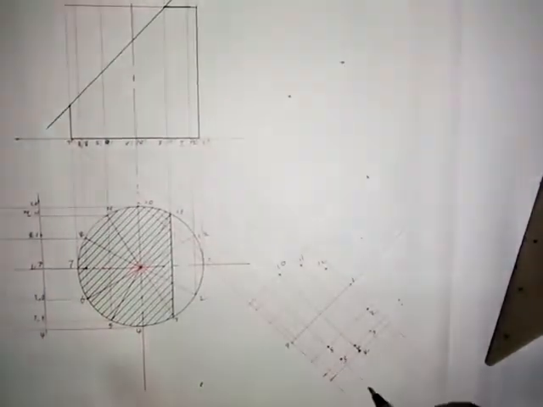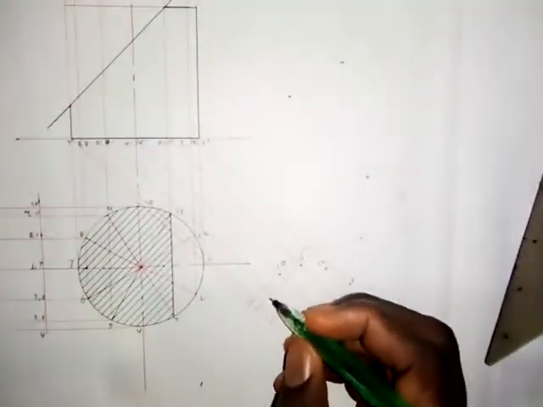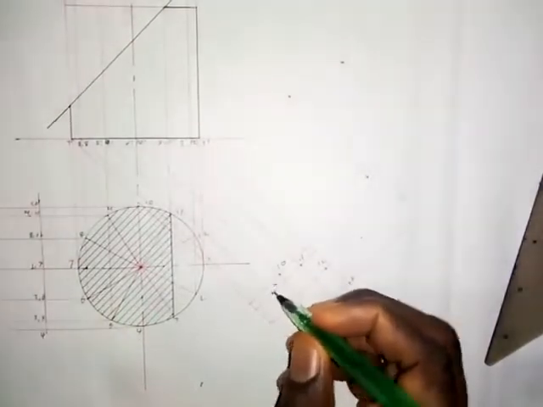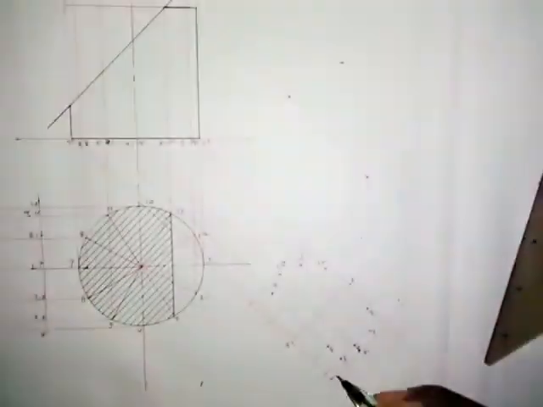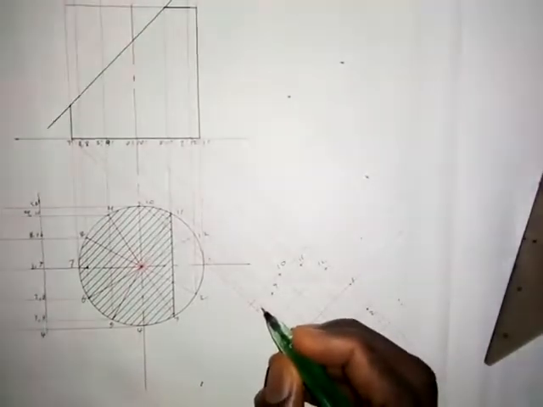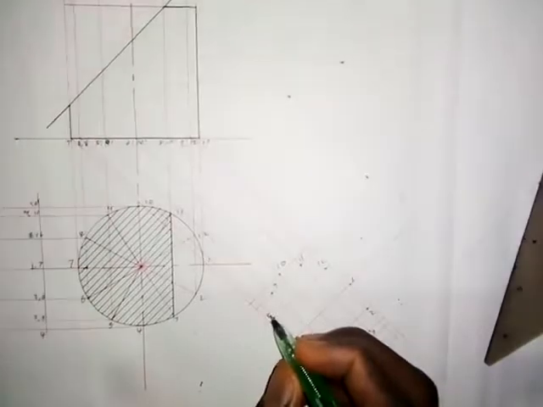There's a mistake here, so I will clean it. And then up here, this will be 0.9. This is 0.9, and then if I follow this one, this will be 0.6. And then up here, this will be 0.8. So I've gotten all the points.